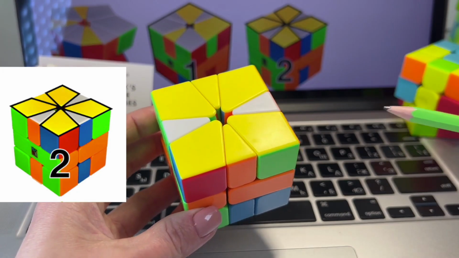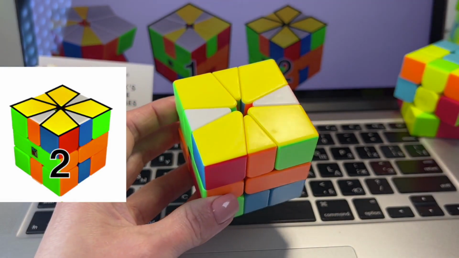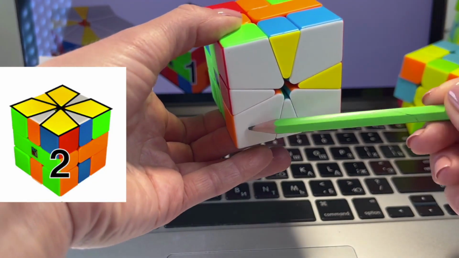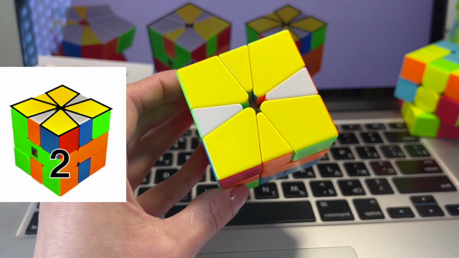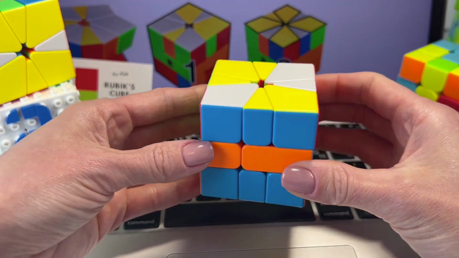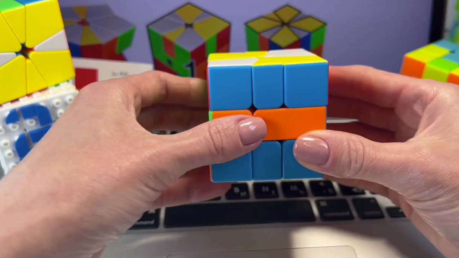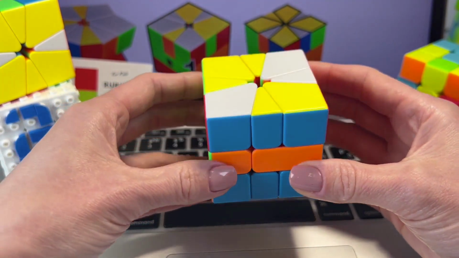In the second step, we need to place all the yellow corners on the top layer and all the white corners on the bottom layer. We assemble the corners in the second step intuitively. First, hold the puzzle correctly. The orange middle layer should be facing you, and the small side should be on the left.